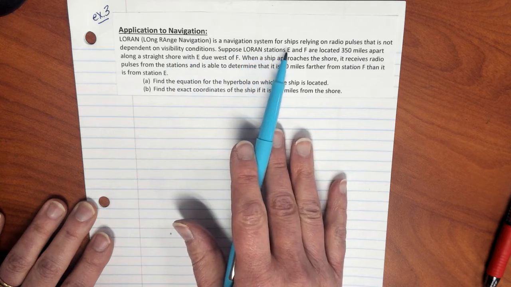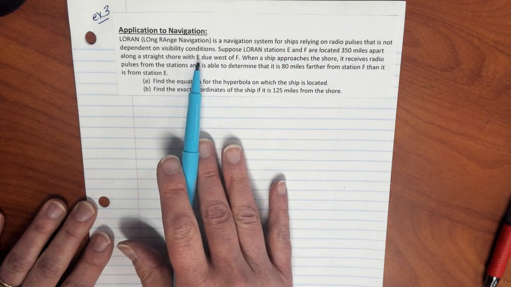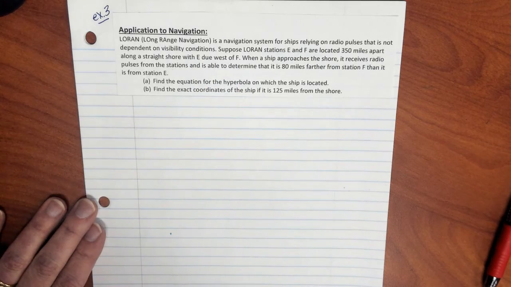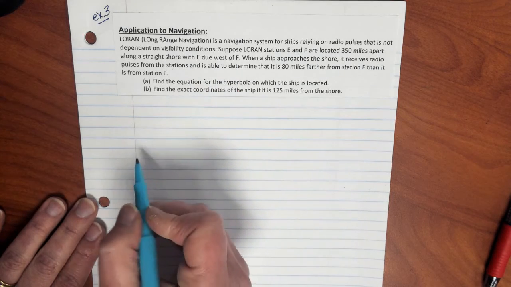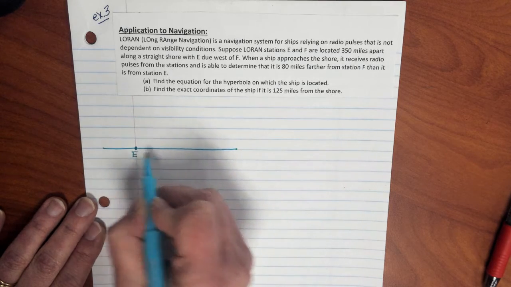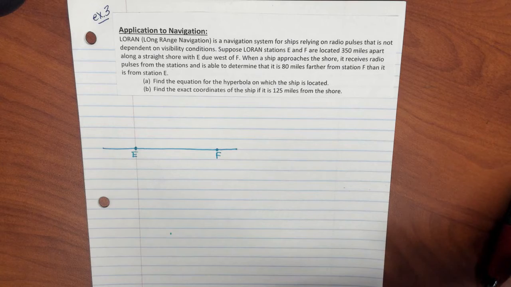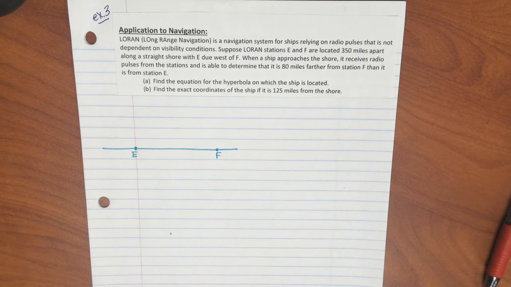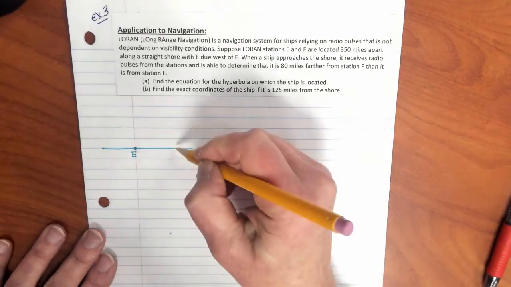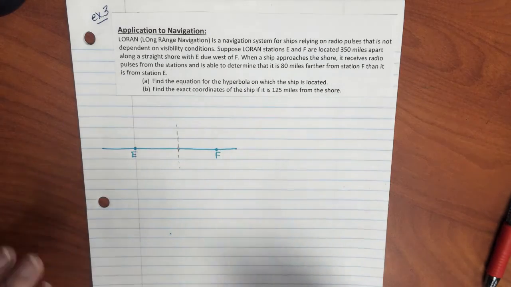So if your LORAN stations are, we're going to label them E and F, and they're 350 miles apart along a straight shore with station E due west of F. So if we draw that and we put the stations along this line, and we're going to say here's E and here's station F, we are going to arbitrarily put the origin, so to speak, of the graph in the center between the two stations. So that's going to be our origin, and this just makes it a little easier to graph.